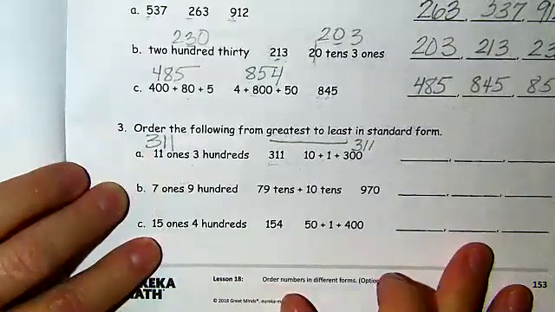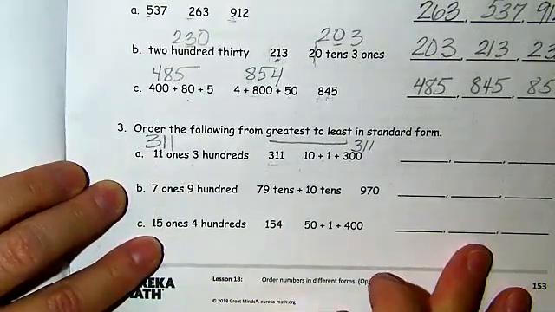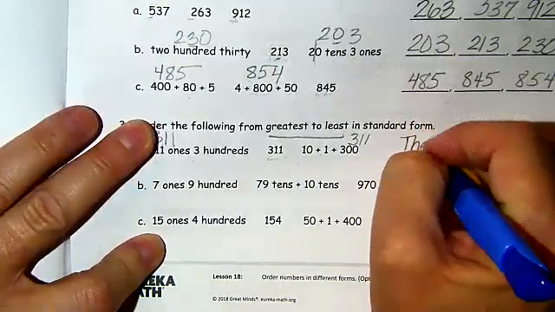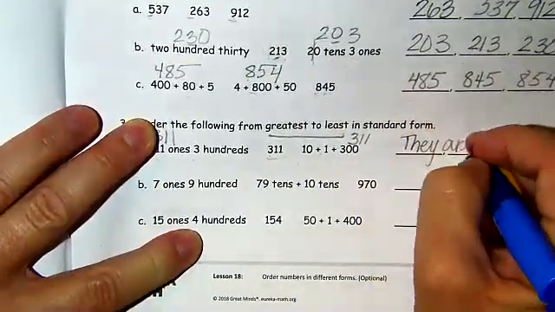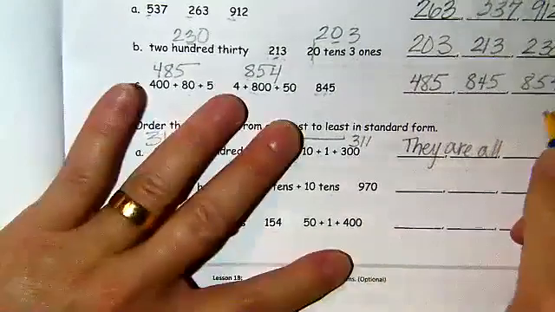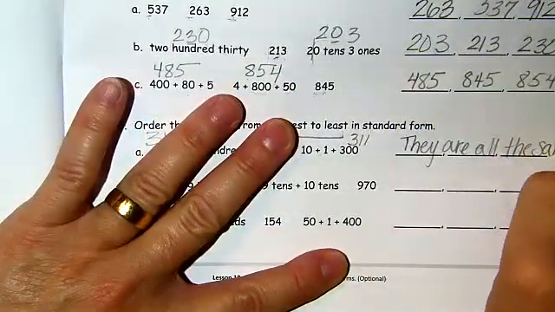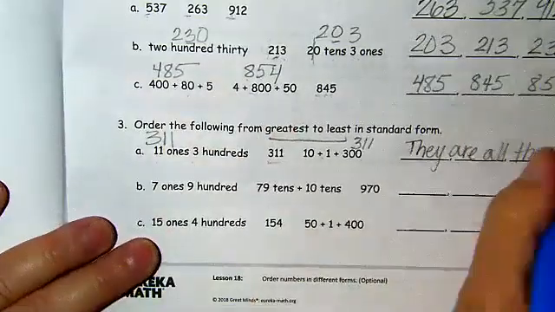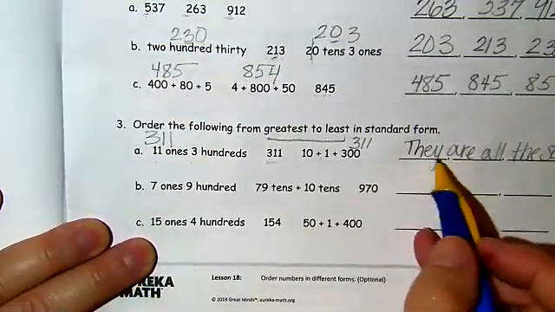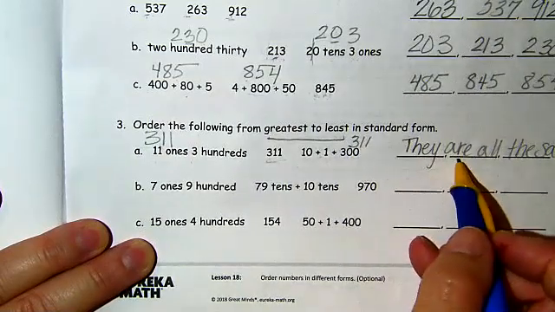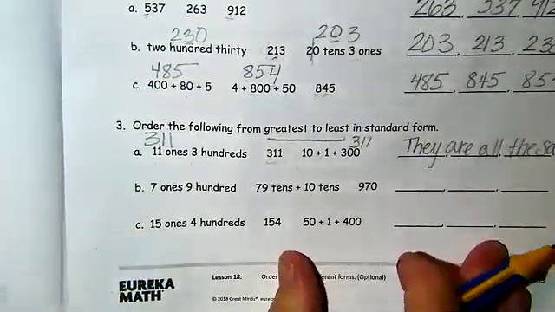They need to be put in order from greatest to least. I'm going to write they are all the same. I can't put them in order. If I put 311 here, I'm going to say 311 is bigger than 311. That's not right. They're all the same.